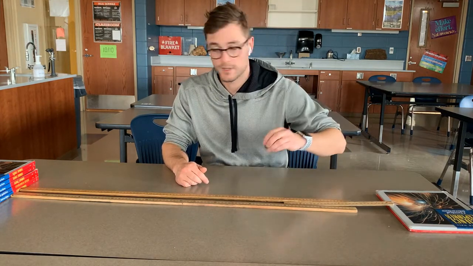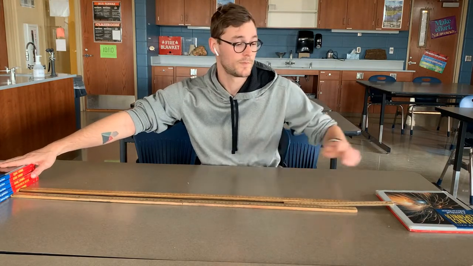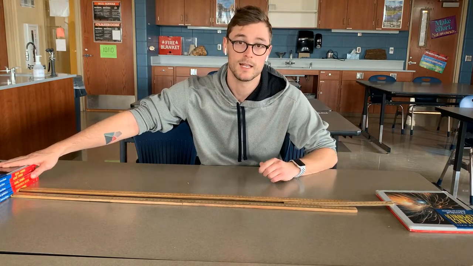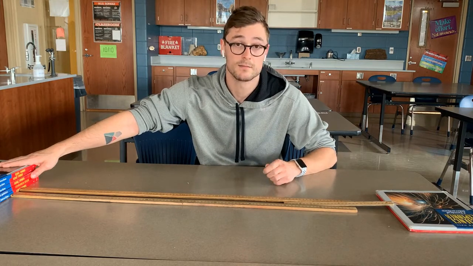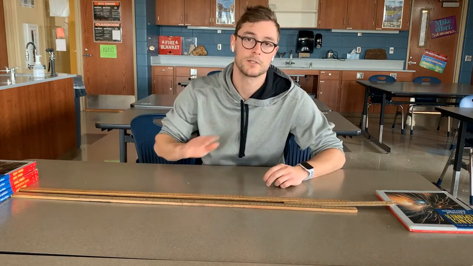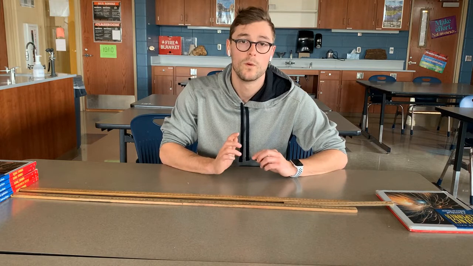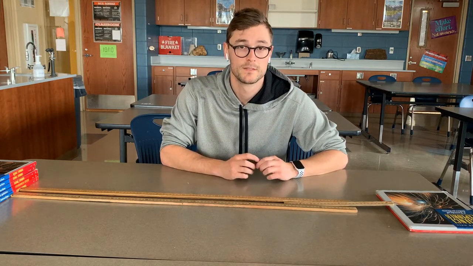And every time I roll them, I'm going to be adding one of these books over to this side, so the height that it's being rolled on is going to increase. I want you to make a prediction before I do this, that you can see on the screen right now. So answer that prediction.